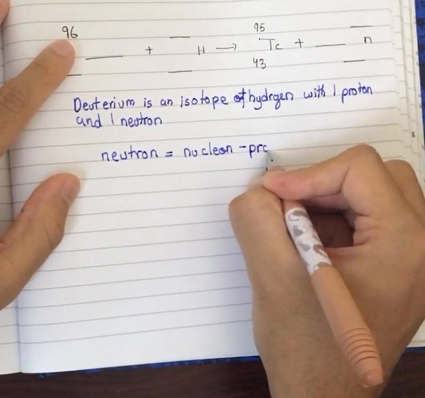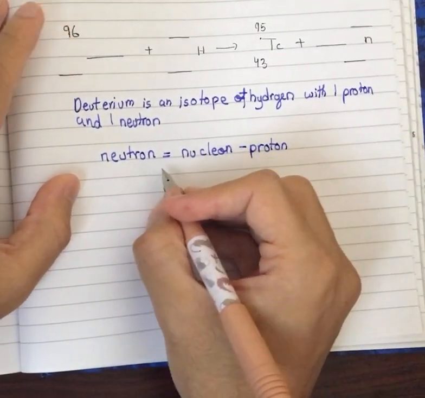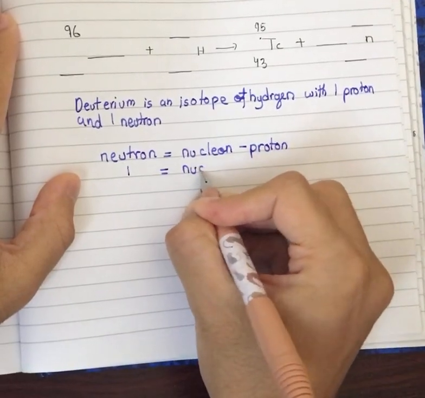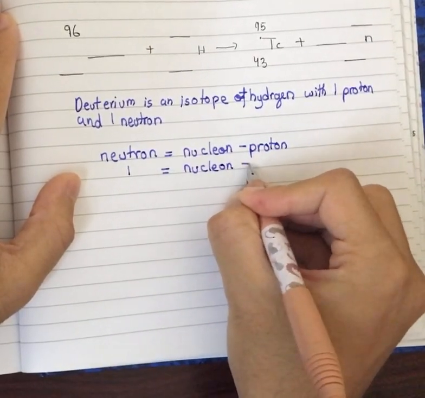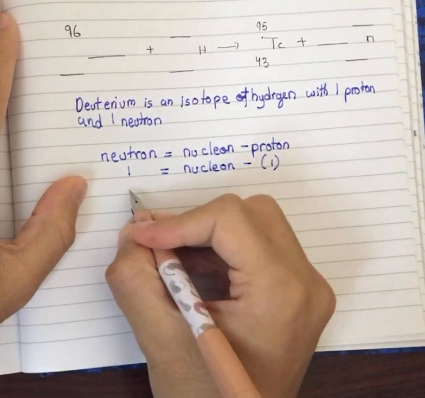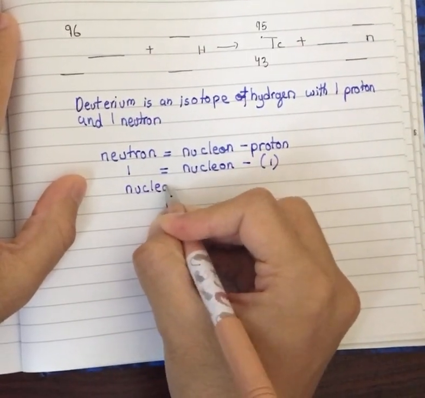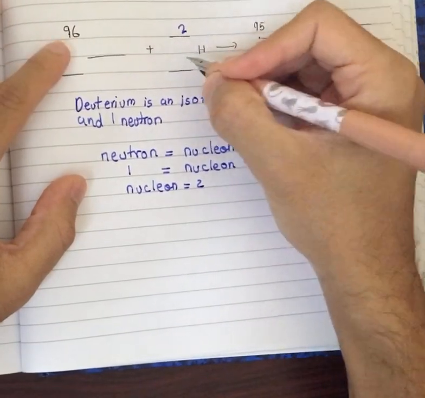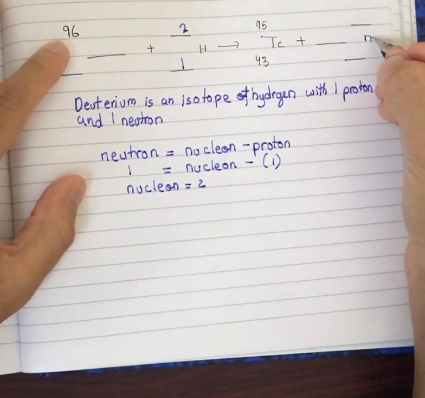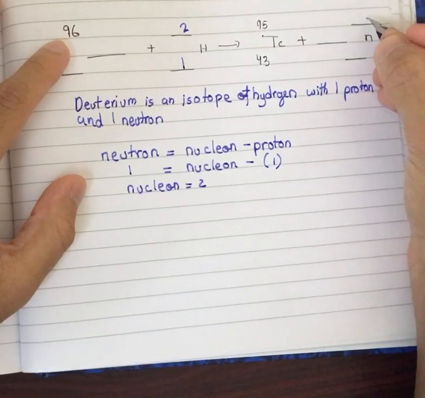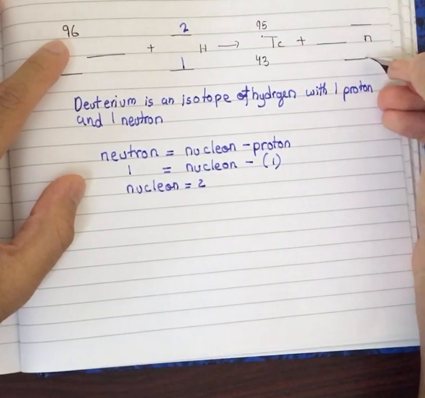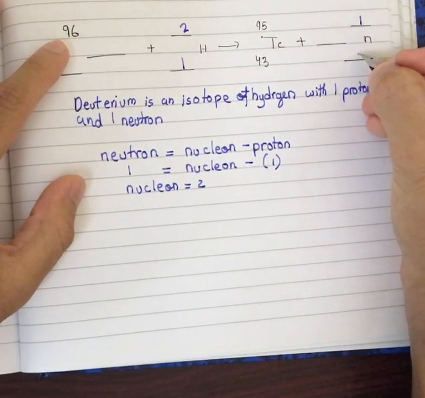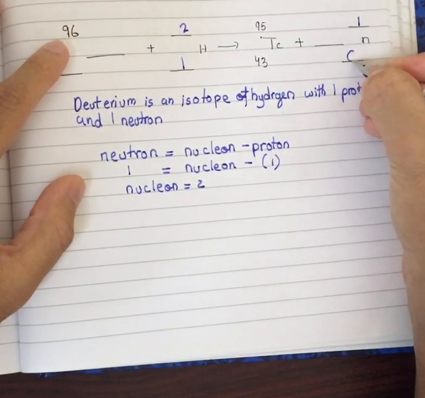Now we know the formula of neutron, which is basically neutron is equal to nucleon minus proton, right? So neutron we have basically 1, nucleon we need to find, and we have proton which is 1, right? So our nucleon will be 2. So let's write it over here. We have nucleon 2, we have proton 1. Now we know the neutron, basically it's nucleon and proton. Nucleon is 1 for neutron and proton is 0.